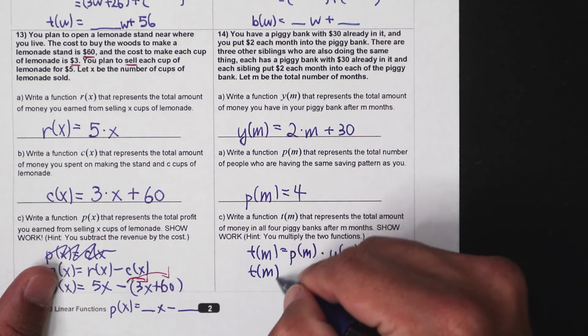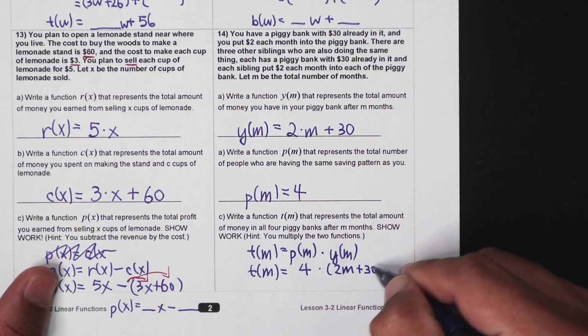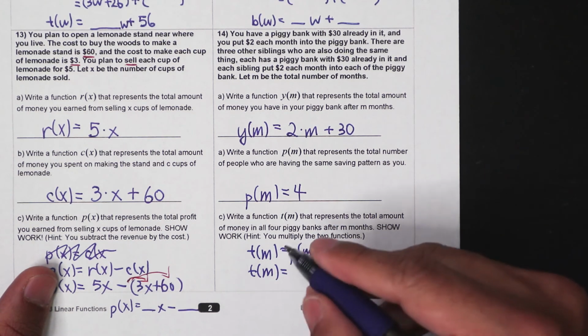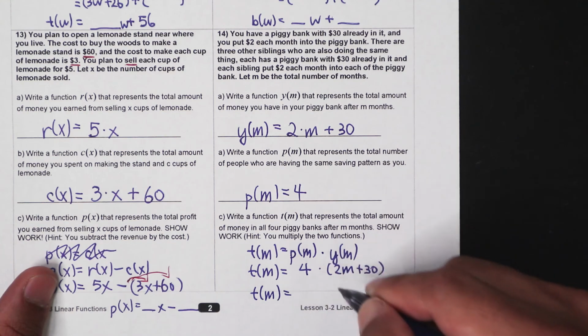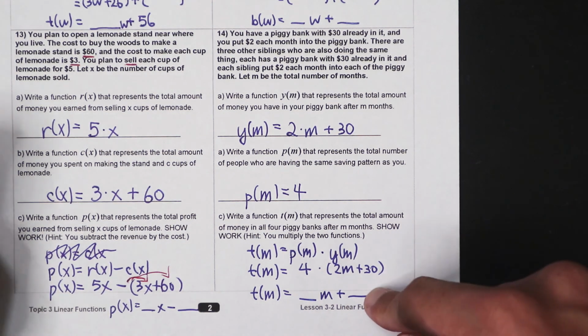Well, in this case, P of M is going to be just 4, and then Y of M is going to be 2M plus 30. Well, you know you have to distribute this, so at the end, your T of M is going to be something M plus something. Again, you're going to find these numbers by yourself.